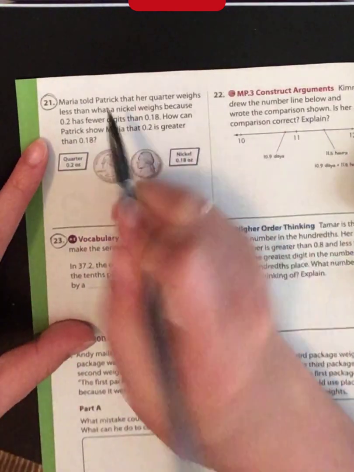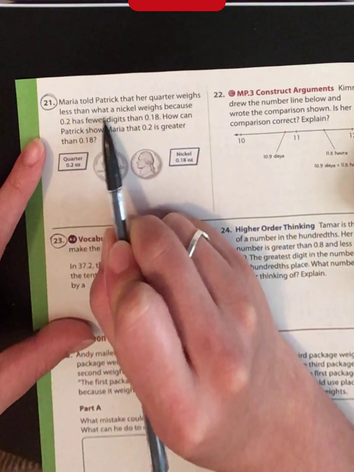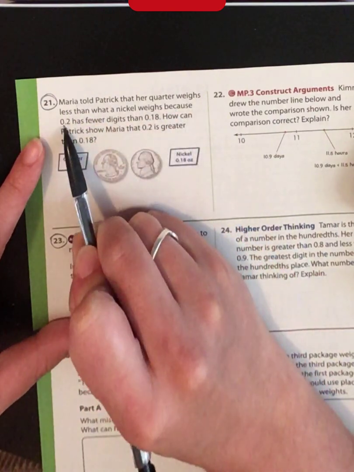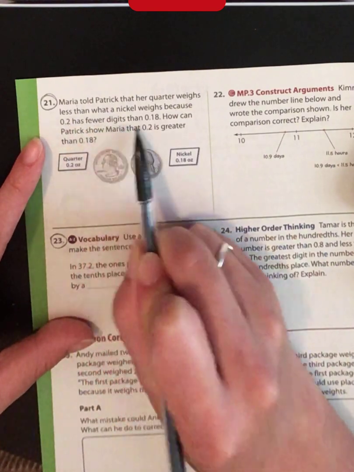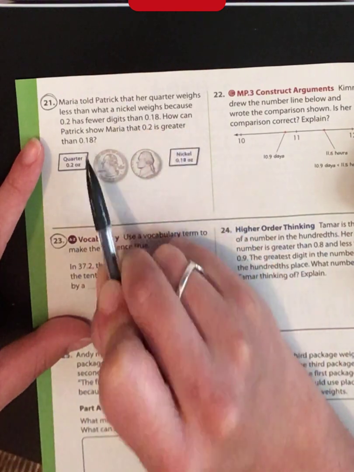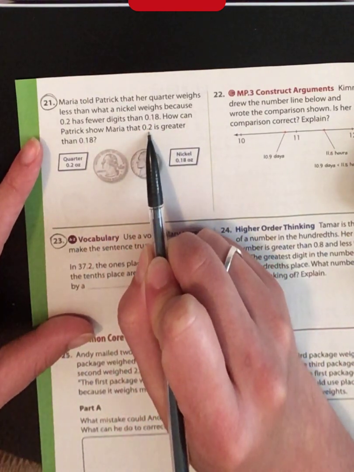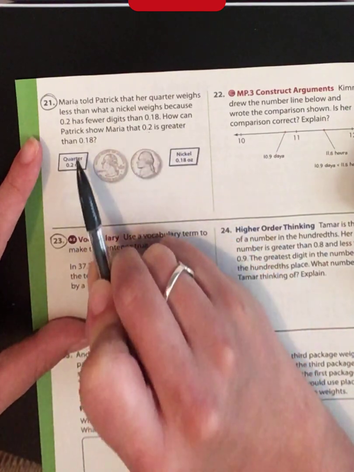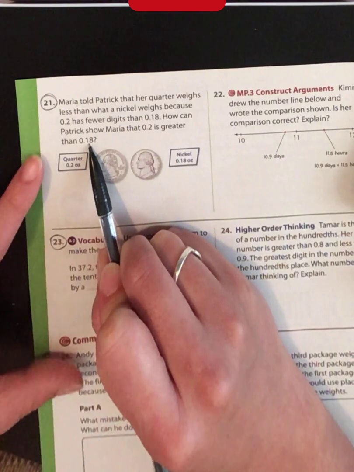So 21, Maria told Patrick that her quarter weighs less than what a nickel weighs because 2/10 has fewer digits than 1800ths. How can Patrick show Maria that 2/10 is greater than 1800ths?